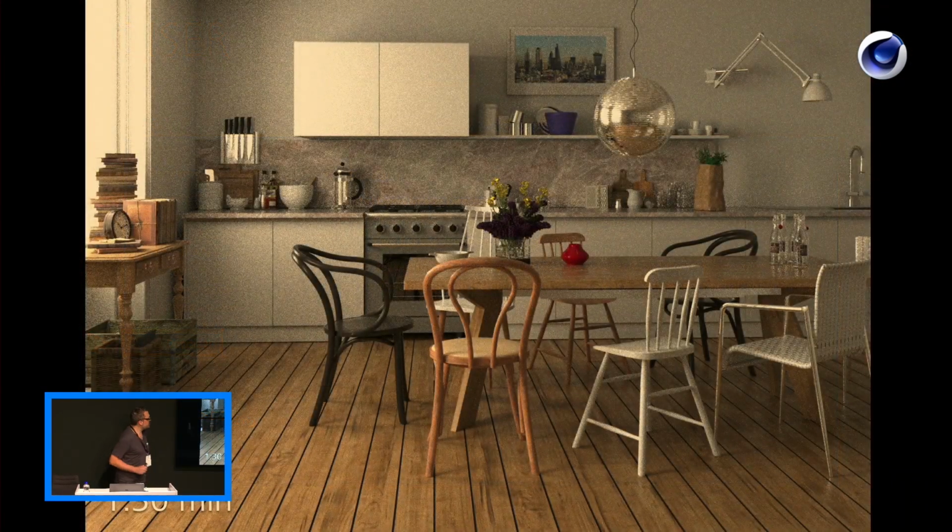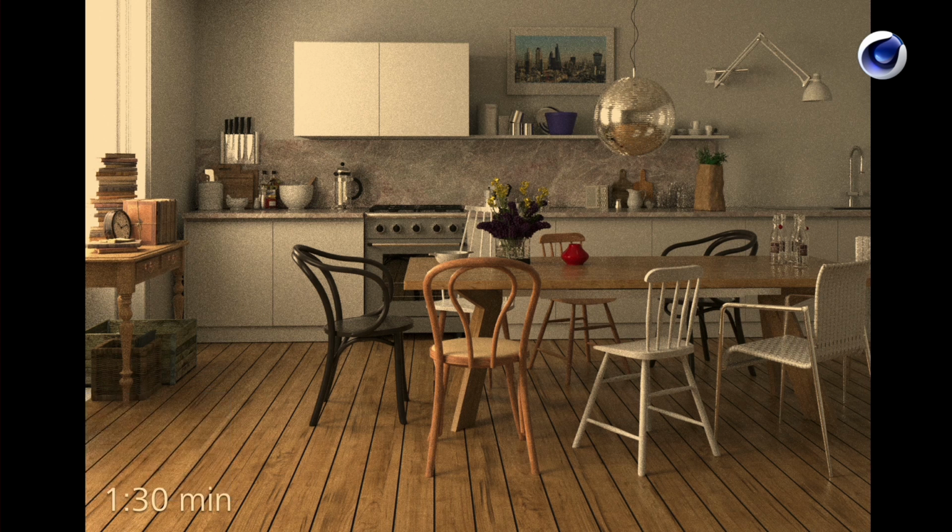And here is one example. You see the noise? This is something you wouldn't send to your client. 1 minute 30. Of course, you can now render it for, I don't know how long it takes, 1 hour, 2 hours, so the noise is gone. Or you can just activate our denoiser. Look at this. 1 minute 32. The faces again, I like it.